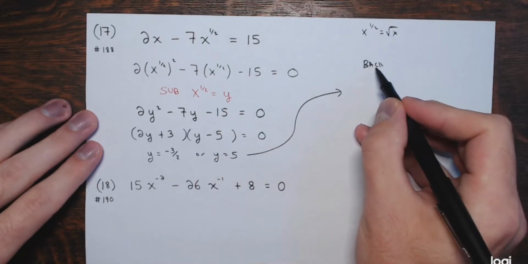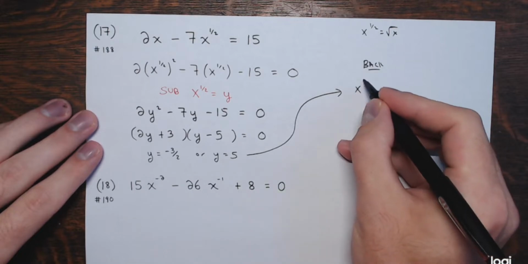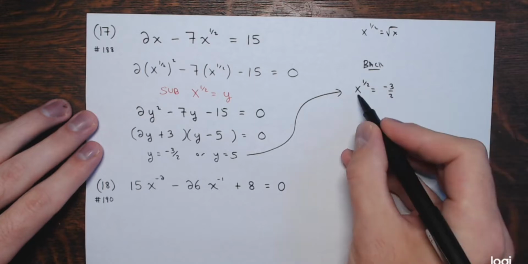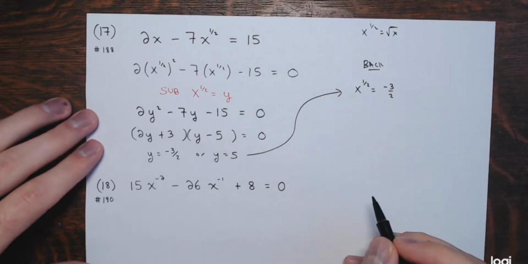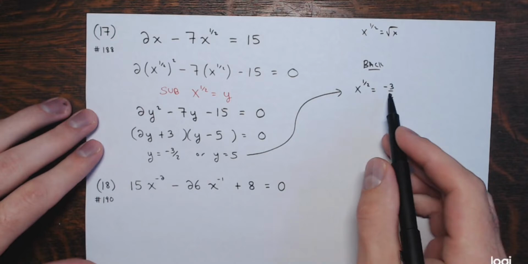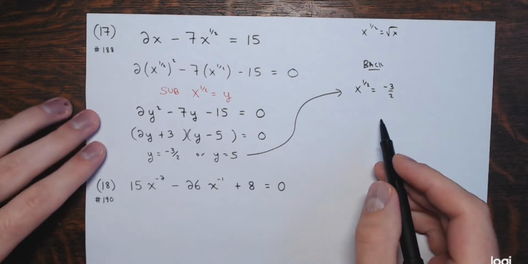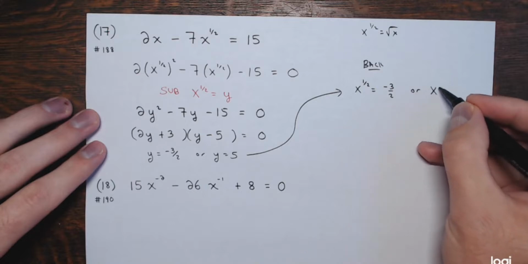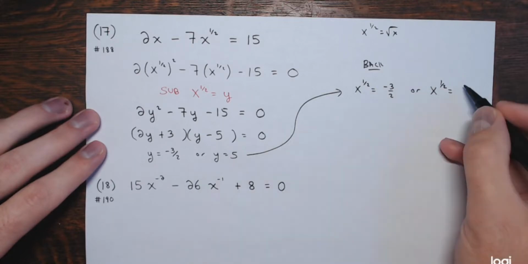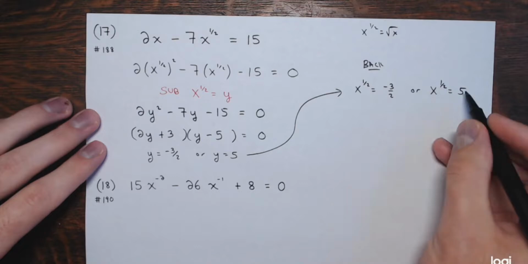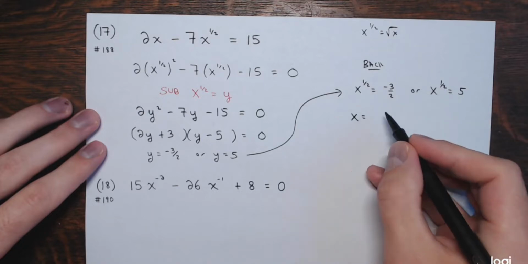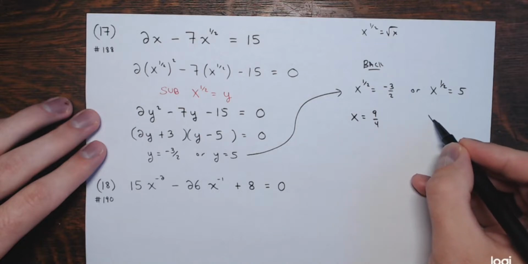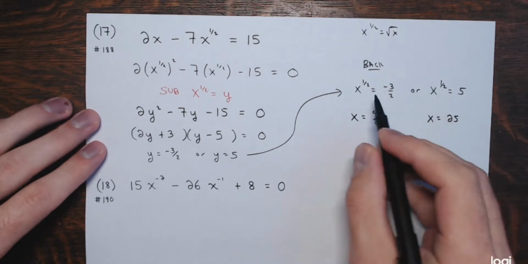Then we sub back. Get x to the 1/2 equals negative 3/2. Now remember, this is like the square root of x equals a negative, which is bad. So we're going to see that this will end up giving us a solution that doesn't really work, an extraneous solution. We'll see that in a second. x to the 1/2 equals 5. Squaring both sides, you get here x equals 9/4. Here you get x equals 25, but definitely check them.